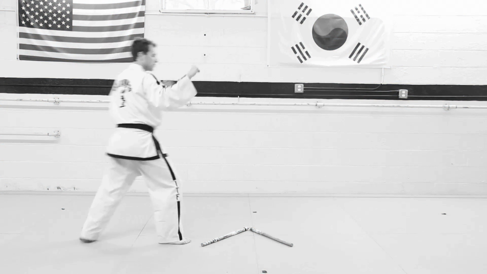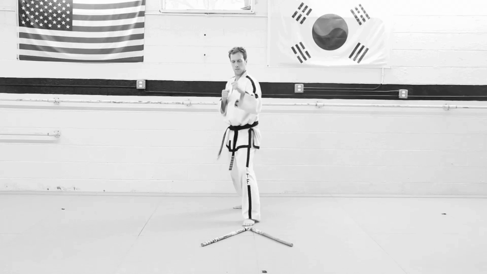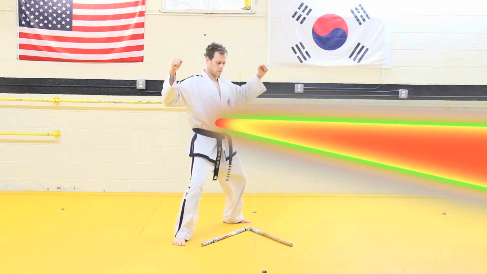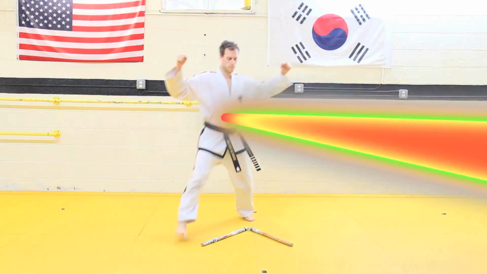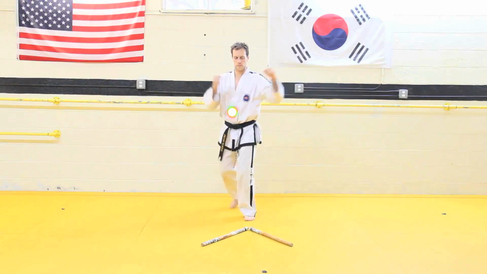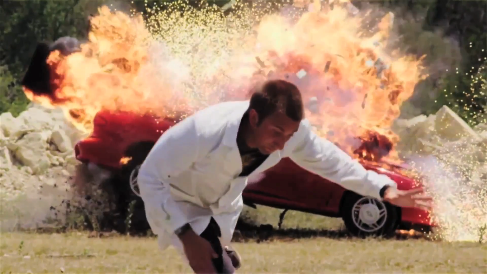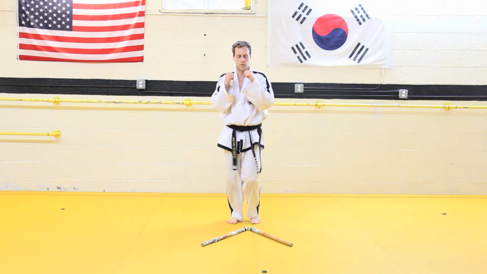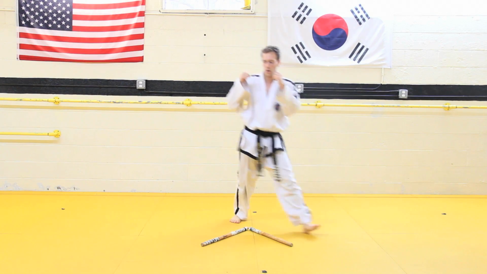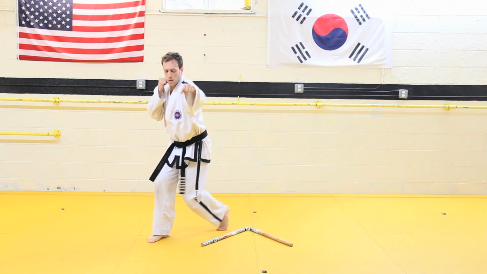What I tell my students is pretend there's a laser beam coming out of your belly button. Your opponent's in the middle of the V. Pretend your mother is in the middle of the V, or someone you love. And if that laser beam touches your mother or the center of that V for more than 1 second, whatever you love most in the world will explode. So make sure when you do that first step, your belly button is facing the direction you're stepping. Your hips are facing the direction you're stepping.